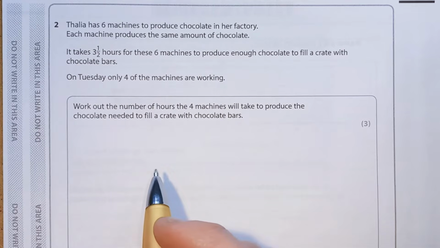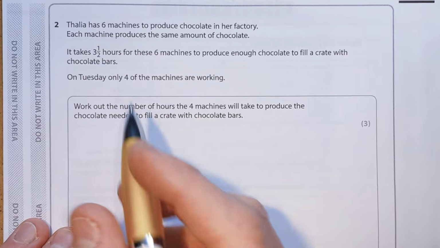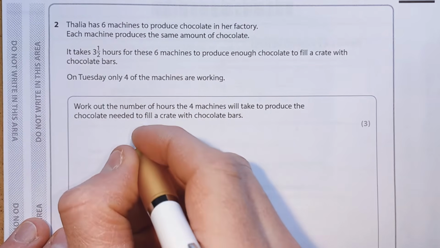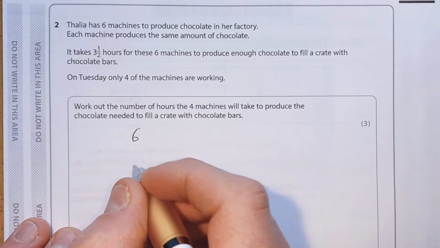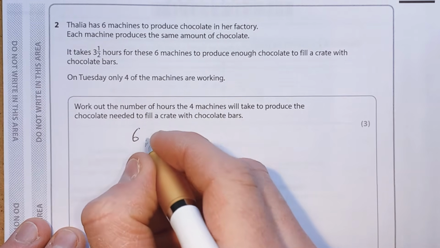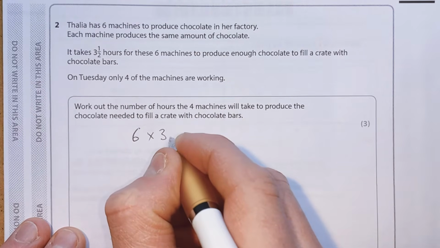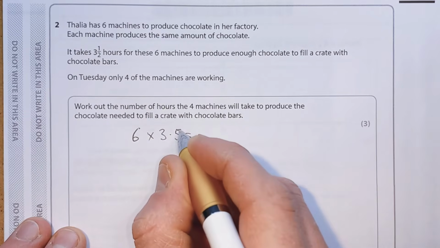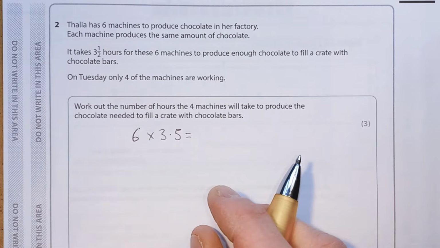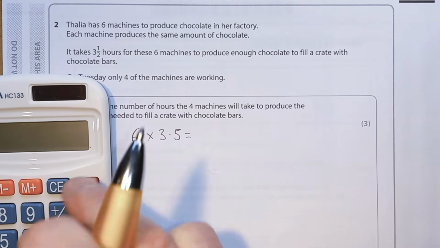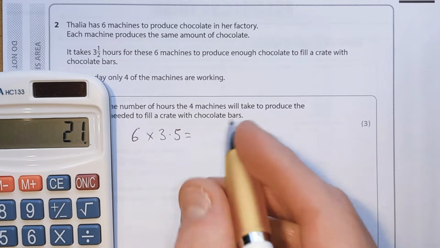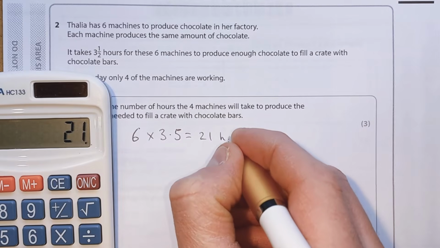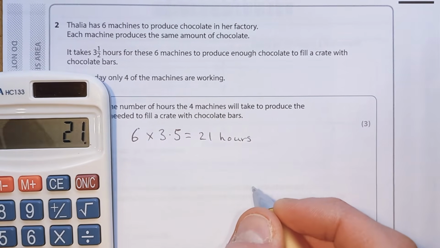with chocolate bars. Right, so at the moment, we've got 6 machines, and each of them is working for 3.5 hours. So if we multiply 6 by 3.5, this is going to tell us the total amount of work needed. So 6 times 3.5. So there's 21 hours of work needed in total.